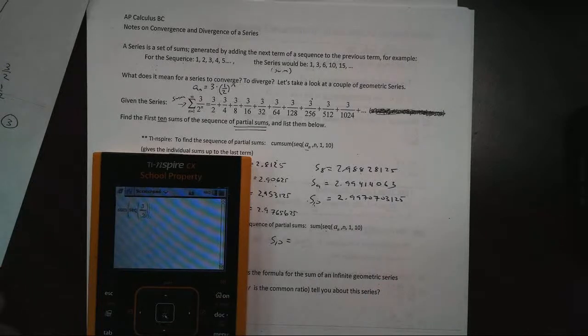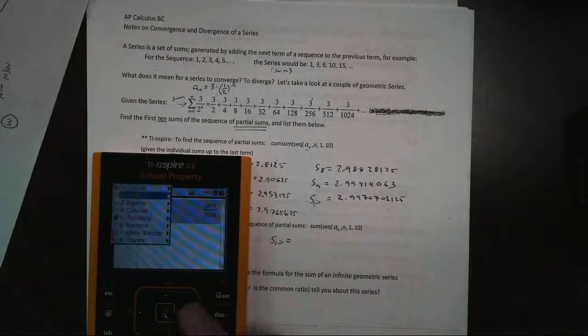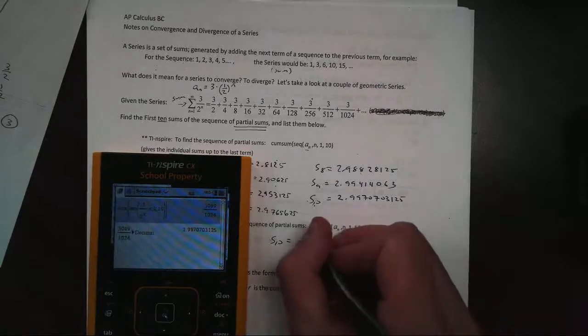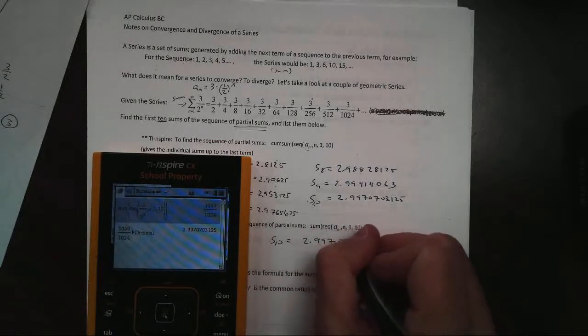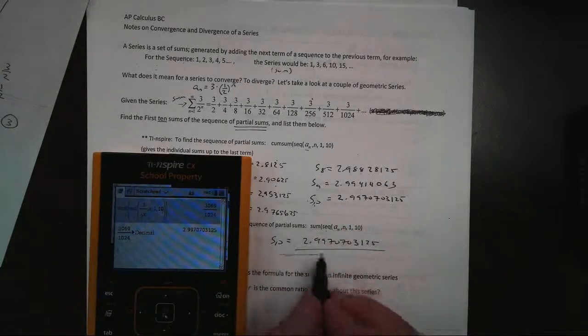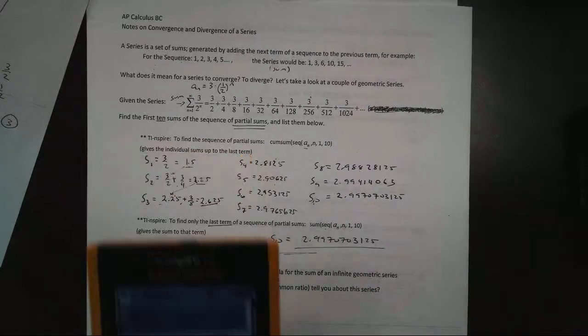Oops, delete, I think I had a decimal there. 2 to the x, comma x, right? Comma 1, comma 10. And I hit enter, and it gives me the last one. Convert that to a decimal. Enter, and I get 2.99707033125. So that just gives me my last term. We're going to use this one feature more than anything else.